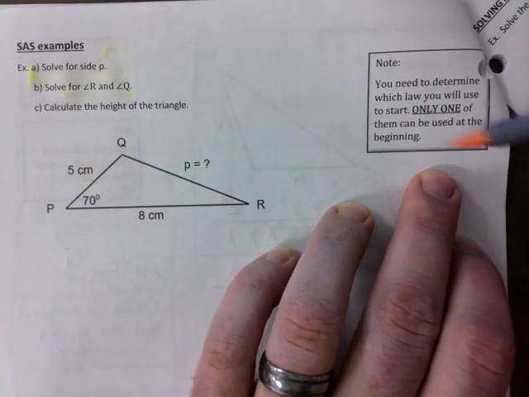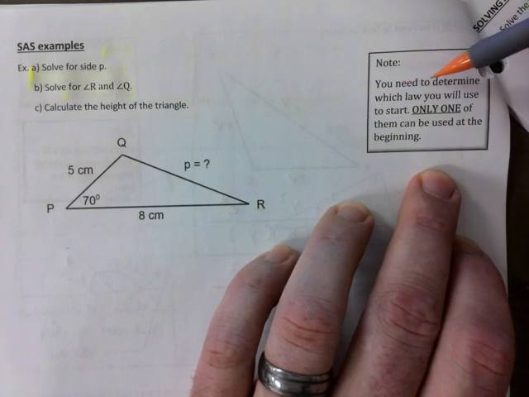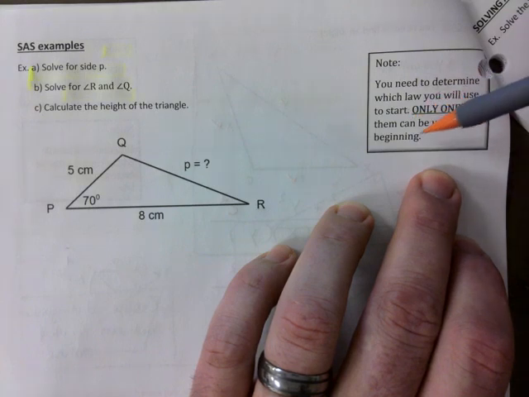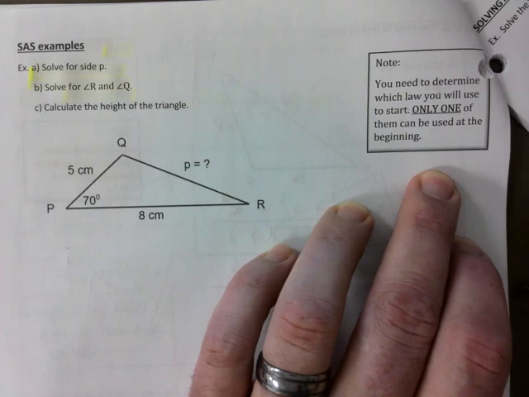Notice what it says in this box here. You need to determine which law you will use to start. Only one of them can be used at the beginning. So that's important here. Okay.